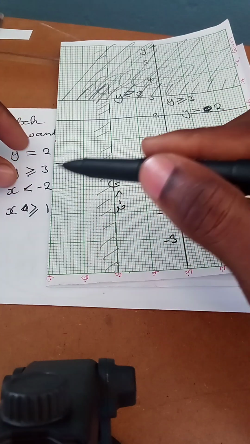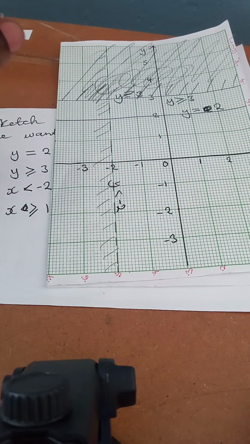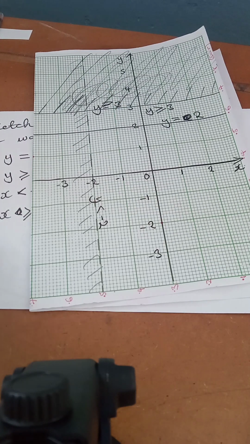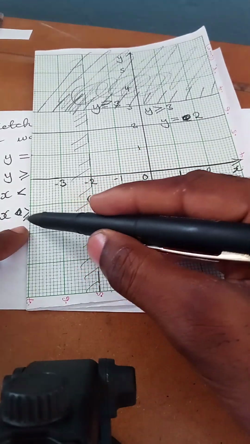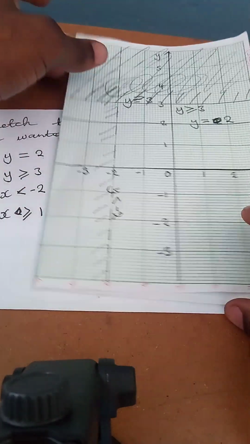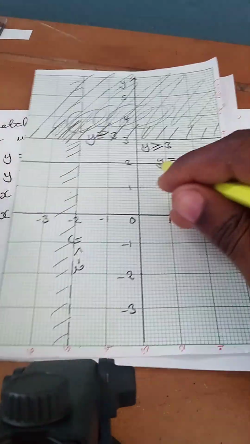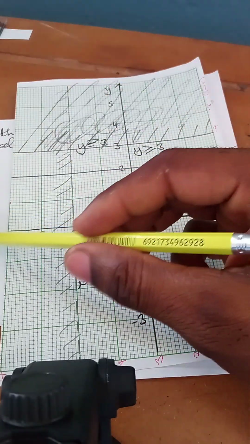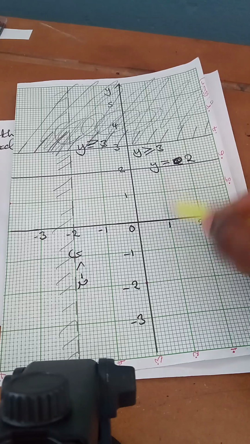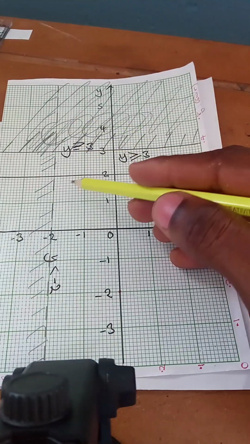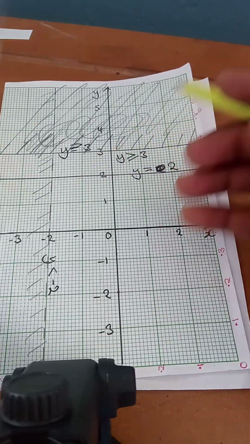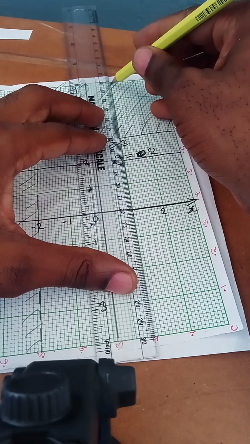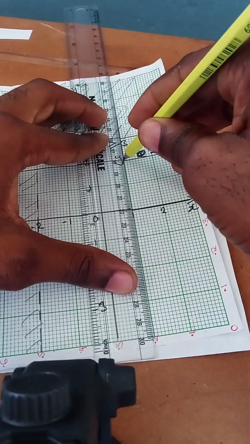And then lastly, we have x is greater than or equal to 1. So x is greater than or equal to 1 is here. In this case, remember we are dealing with the x-axis, where x is equal to 1. And because we have an equal sign, the line will be solid. So we can draw a solid line passing through 1, like this.